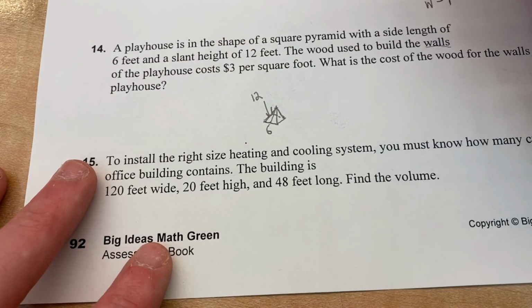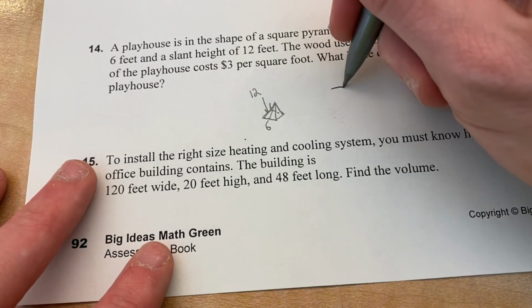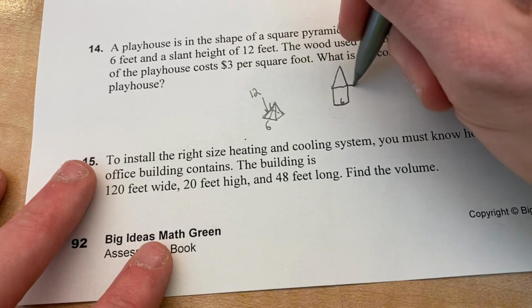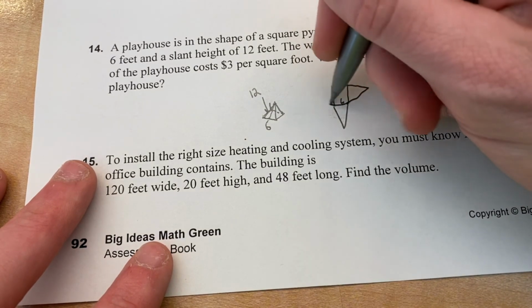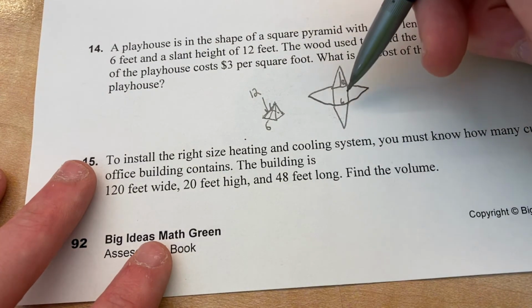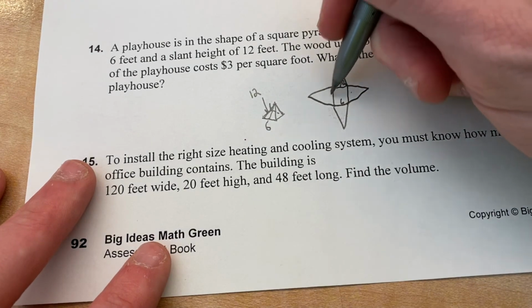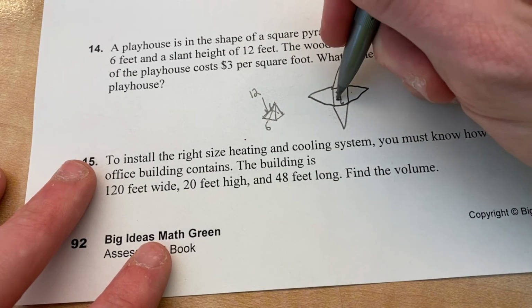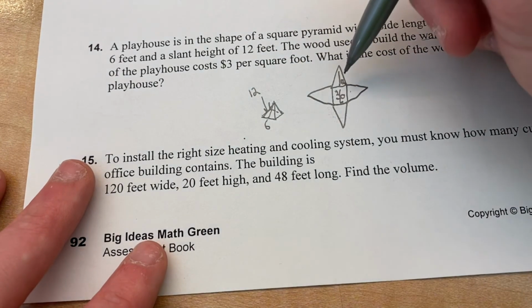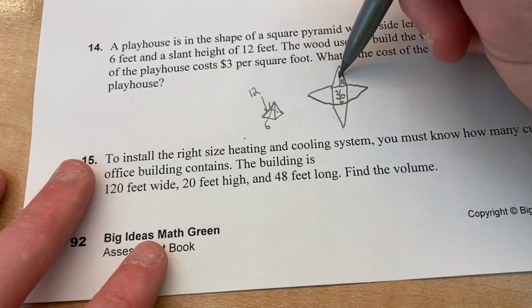So now, in order to do this, we're going to draw out our net. We have 6 feet for our side length, and then every side has a triangle. Our height is 12. So for our square, we use a side length of 6 and multiply it by 6. Length times width, all the sides are the same on our square. 36 is our square. And then, now let's do our triangle.